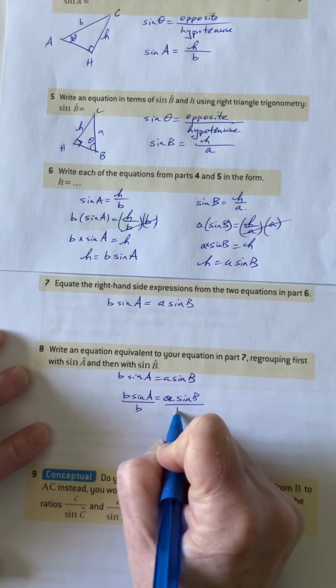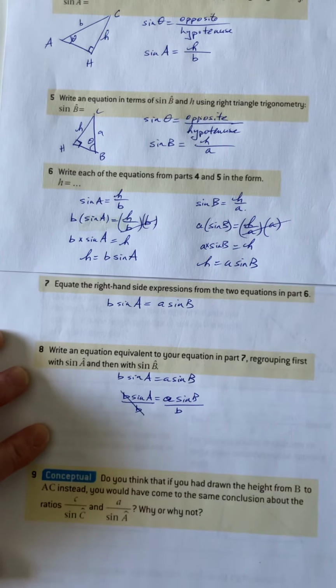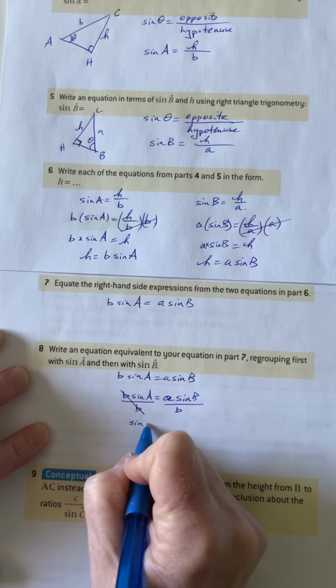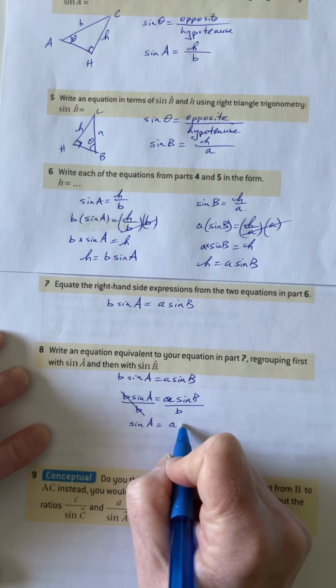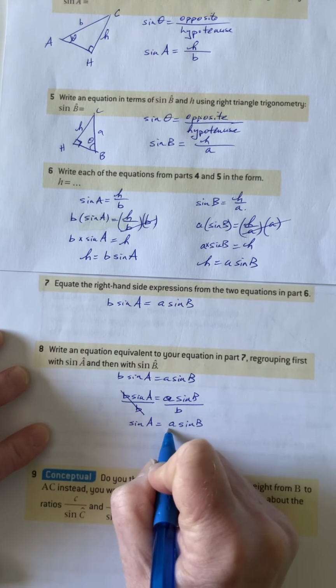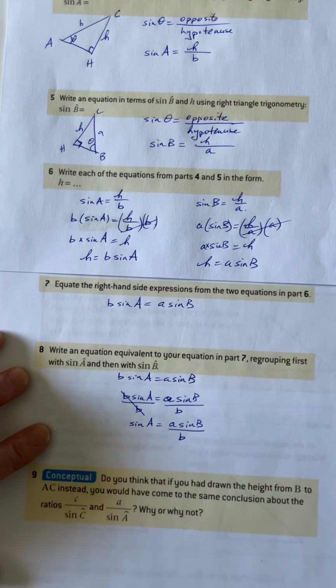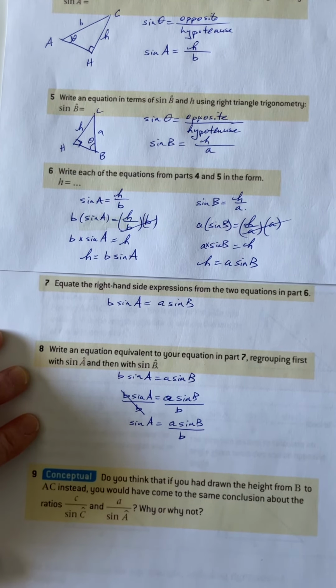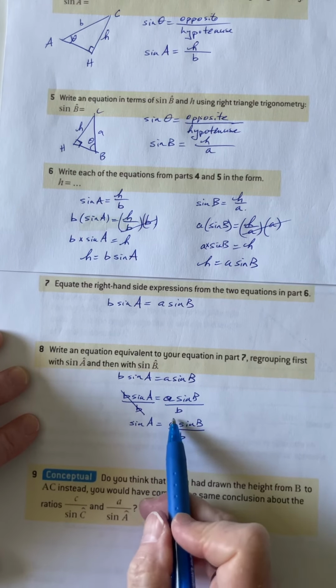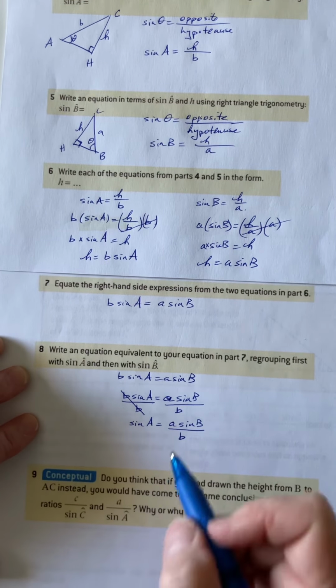Okay, that cancels this, and we have sine A equals A sine B over B. Okay, now we're going to divide both sides by A, because we want to get B on the top.